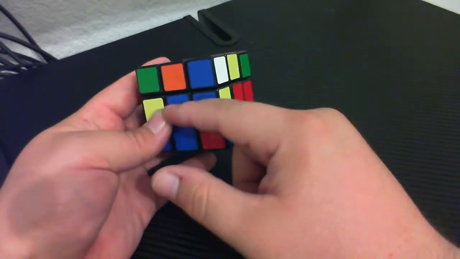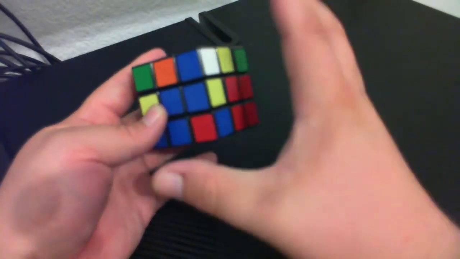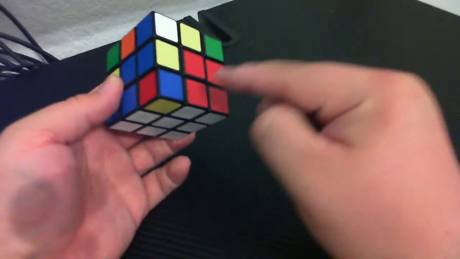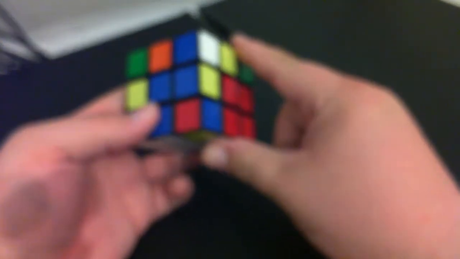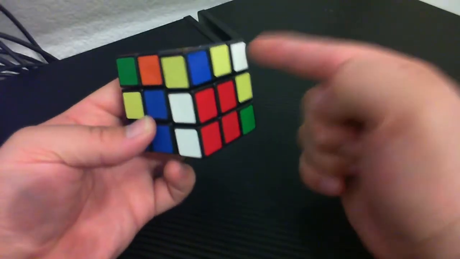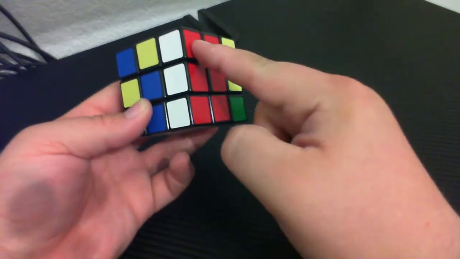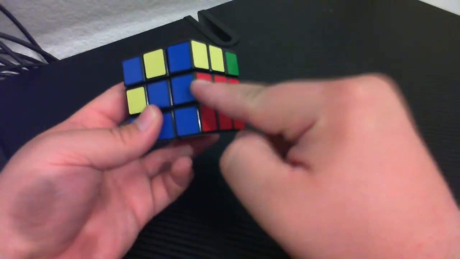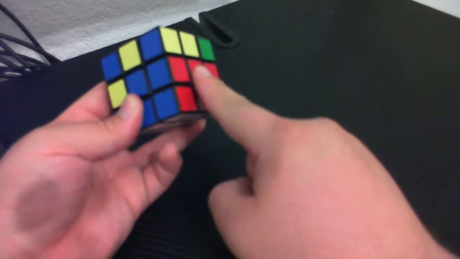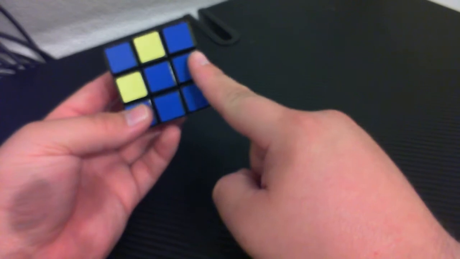Now because we're talking about blue being opposite of blue, and blue is the primary color, what we're going to want to do is bring the red side up and move the corner white piece back into place. See that? And then bring it back down. And now the red-blue piece is in the right place and is in the right way.